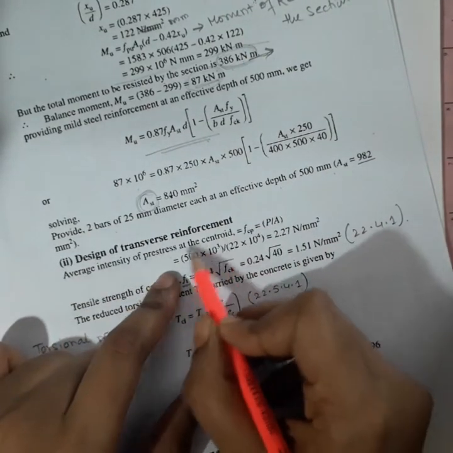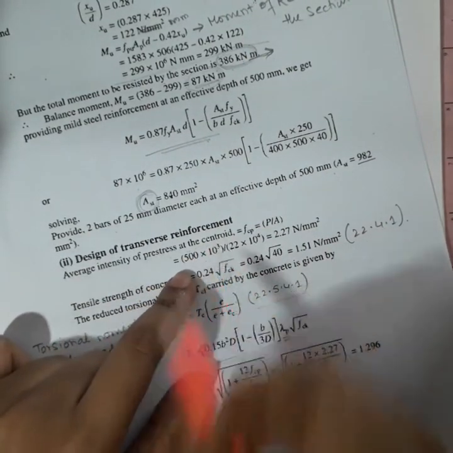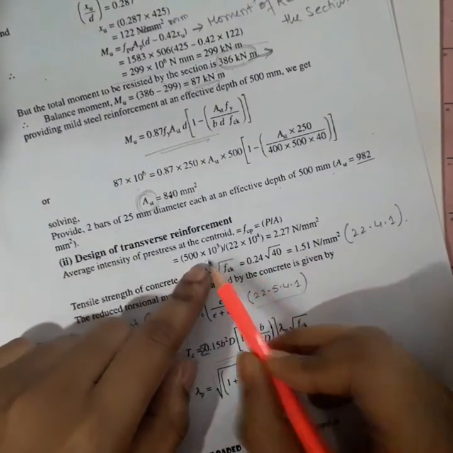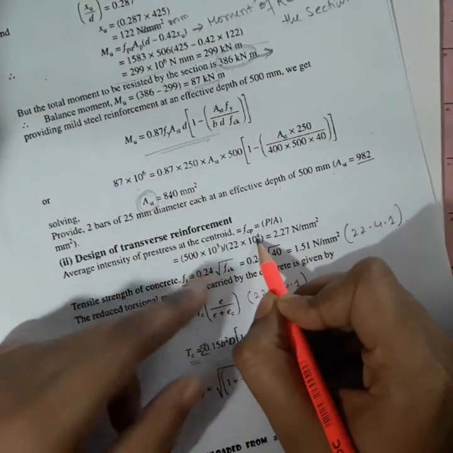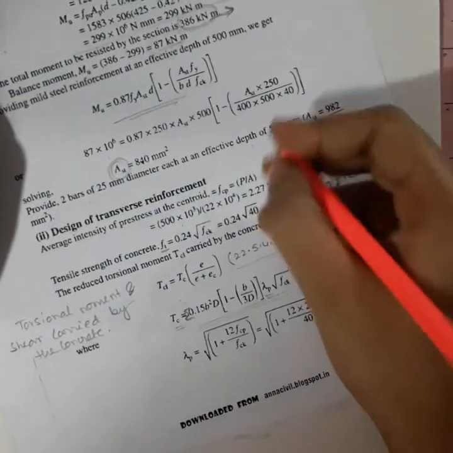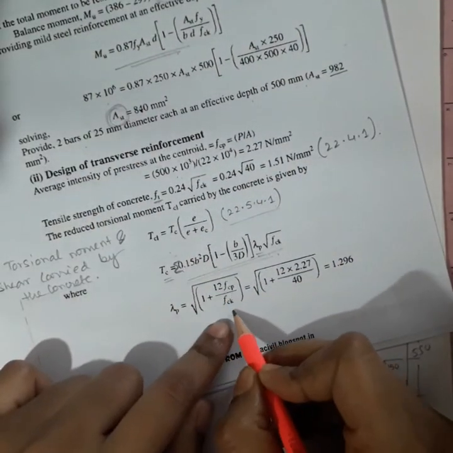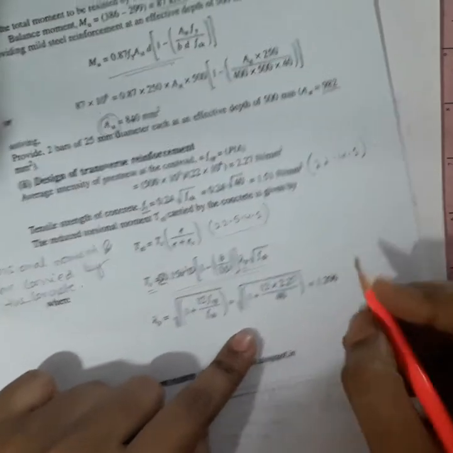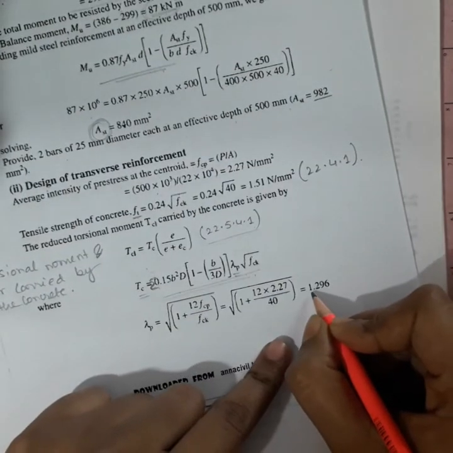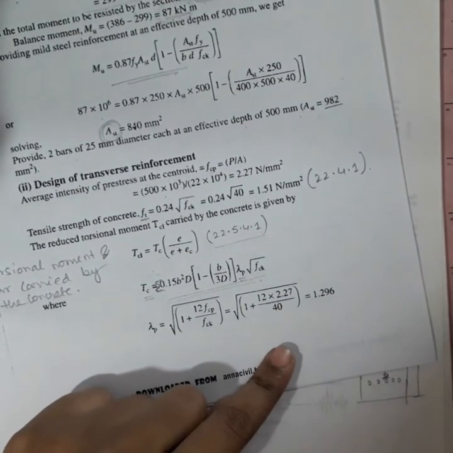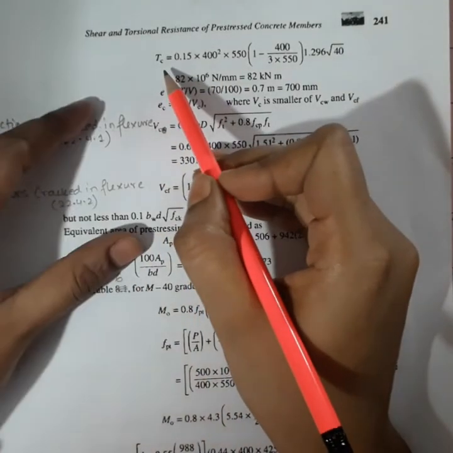This is the force of the prestressing steel, and this is the cross sectional area, so actually this is FCP. So 12 FCP divided by FCK. Putting this value, we are getting lambda p as 1.296.